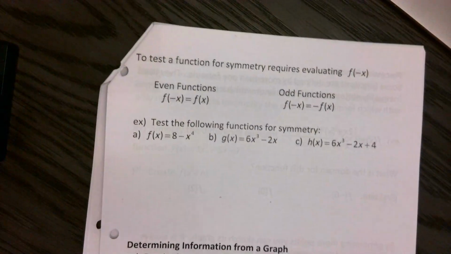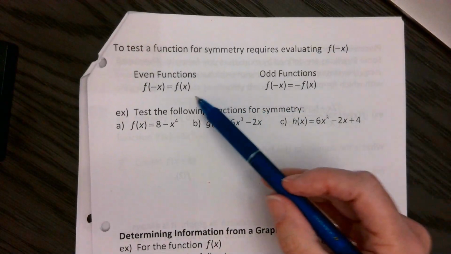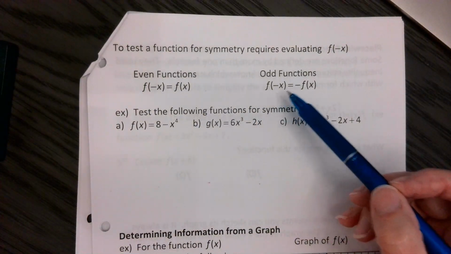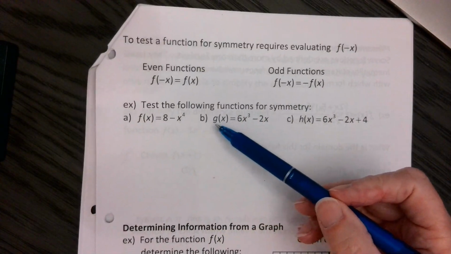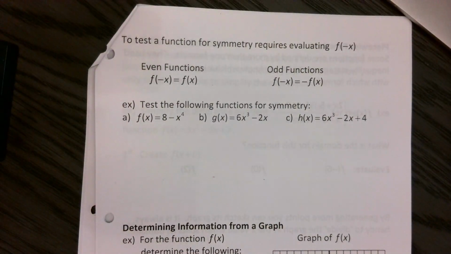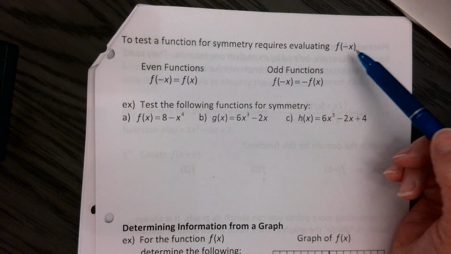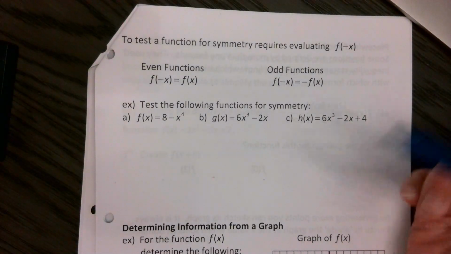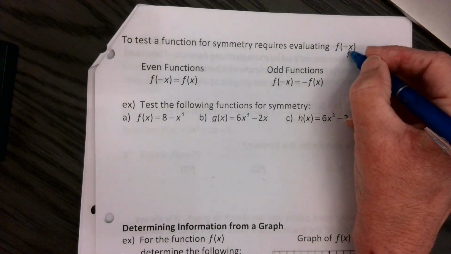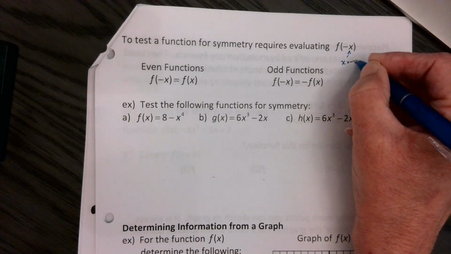Now, to test a function for symmetry, if they don't give us the graph, they give us the function. So again, we have even functions and we have odd functions, and you're going to have to prove it. You take a negative x and you plug it in for x. Remember, anything in the parentheses that says x is equal to a negative x.